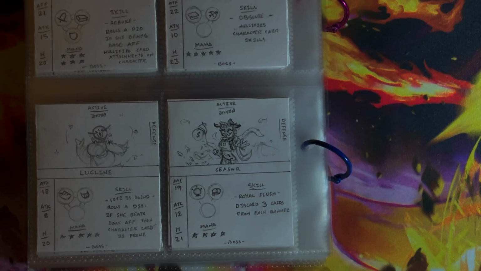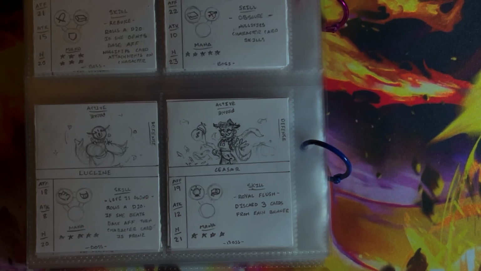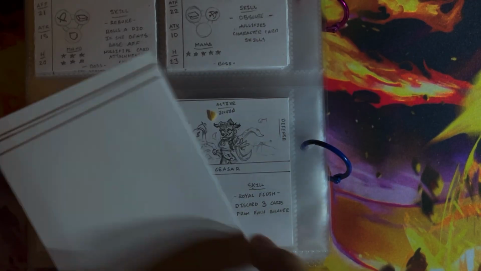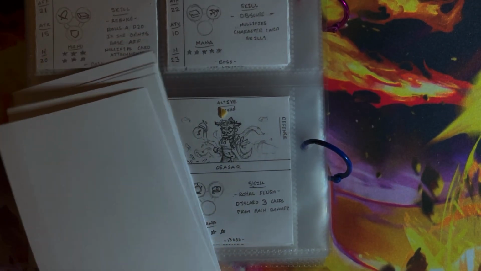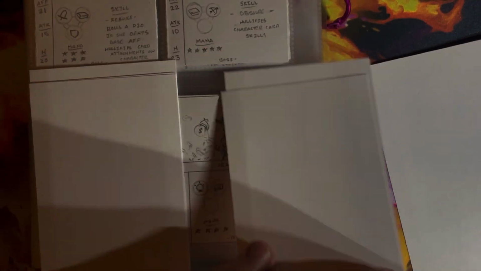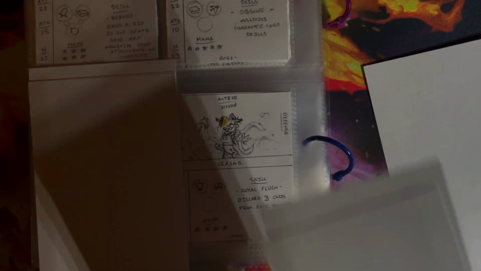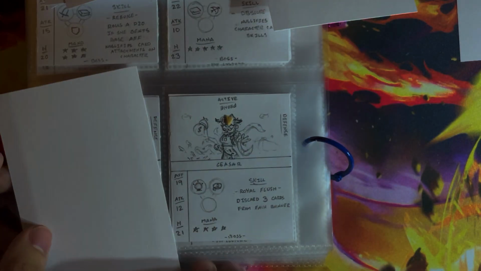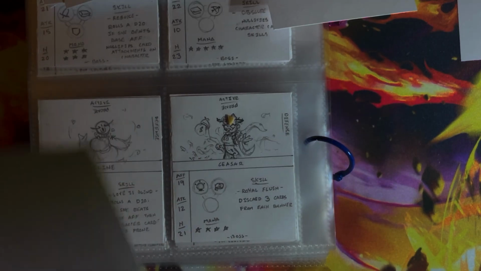Discard 3 cards from each banner. So what I mean by that is, there are banner cards. Let's say there's the character cards, then there is the item cards, and then event cards, etc. When she's active and it's your turn, you have the ability to discard 3 cards from the pile. So it's like 1, 2, 3, and then discard them, and then 1, 2, 3, and then 1, 2. So that means, oh my gosh, you only have this card left.